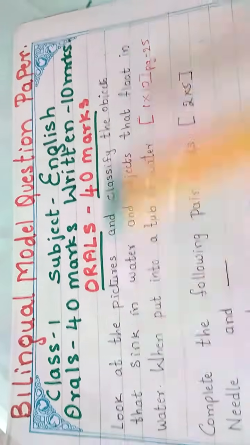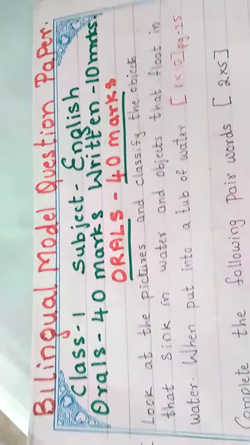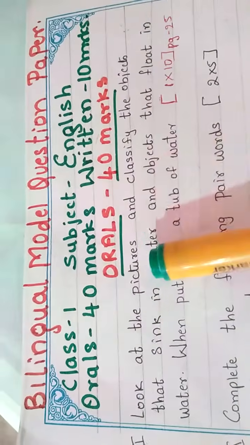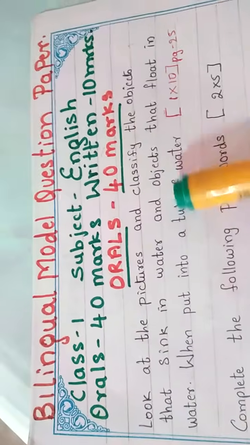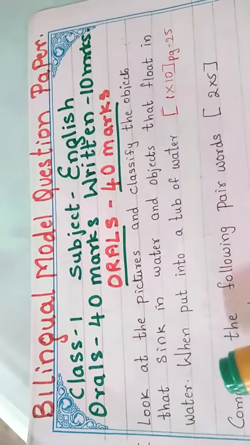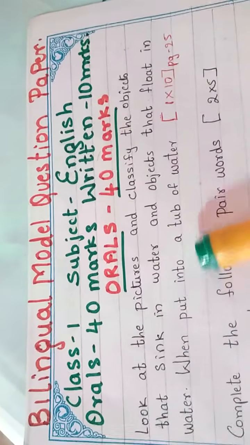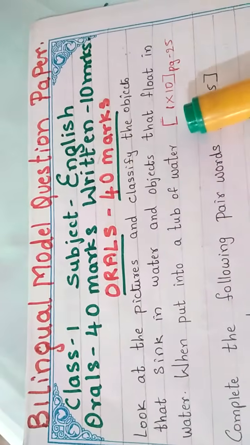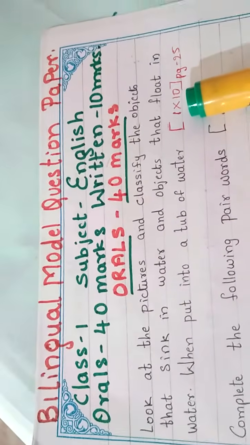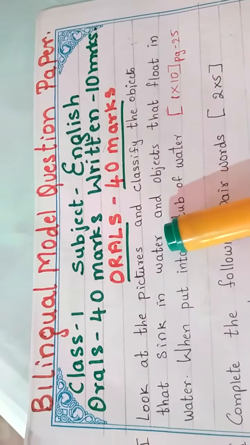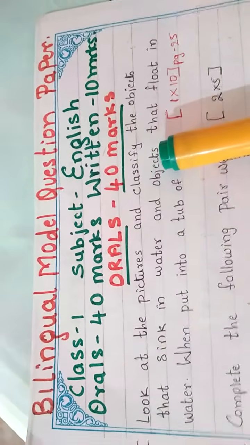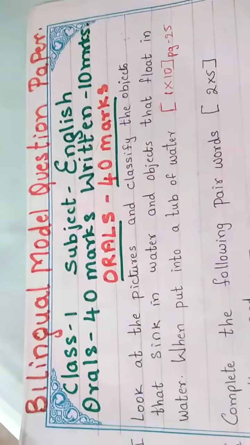First main question. Look at the picture and classify the objects that sink in water and objects that float in water when put into a tub of water. So this carries 10 marks because here the child has to identify the picture and classify the objects that sink in water and float in water.